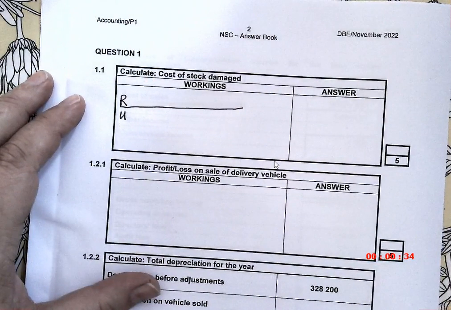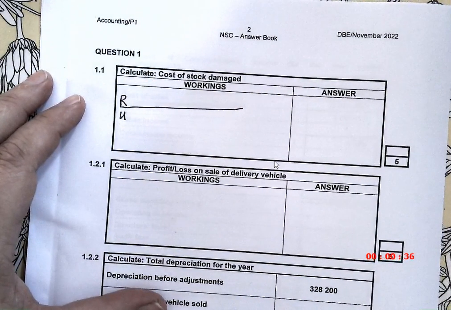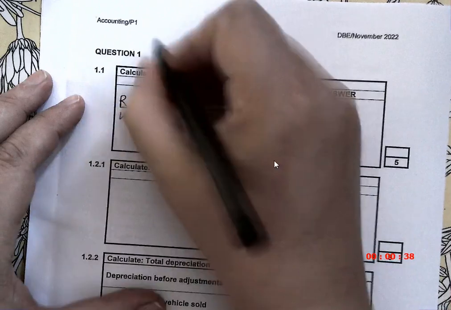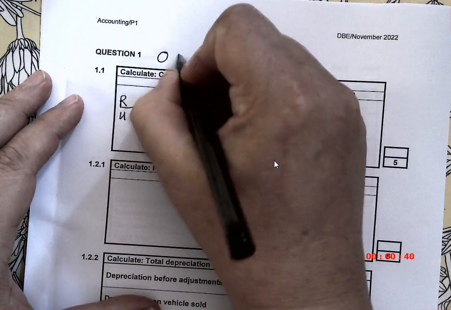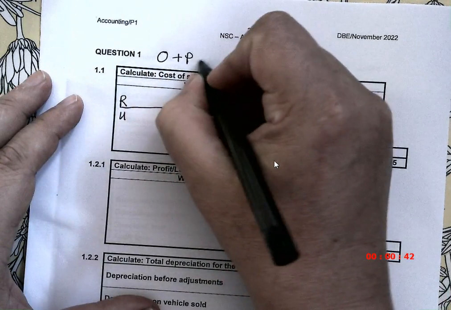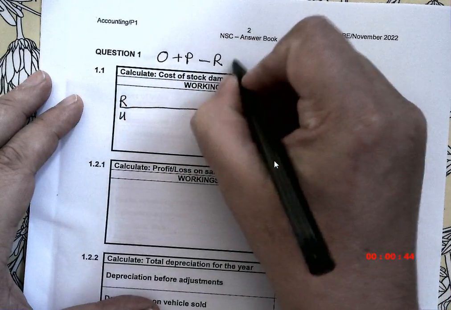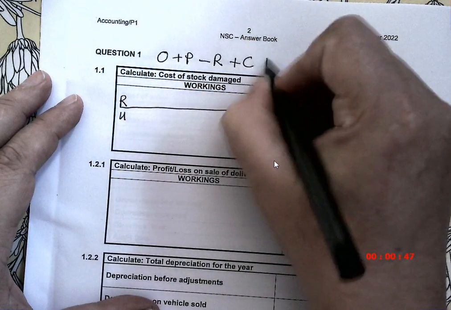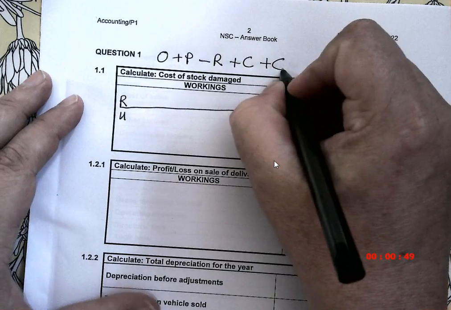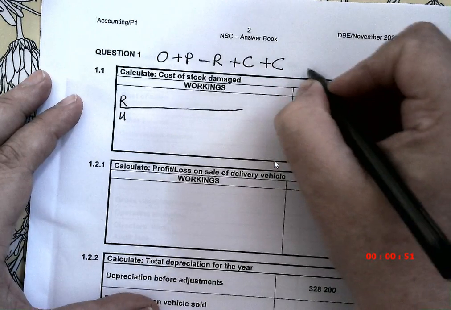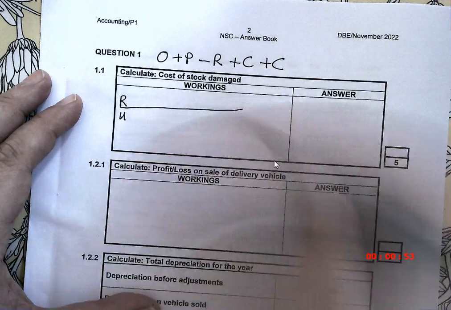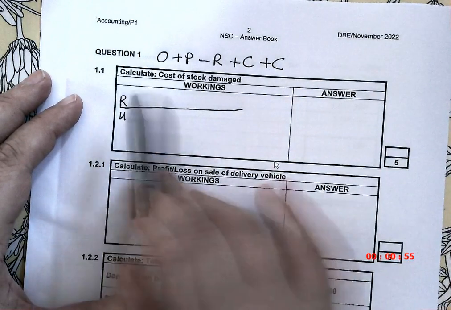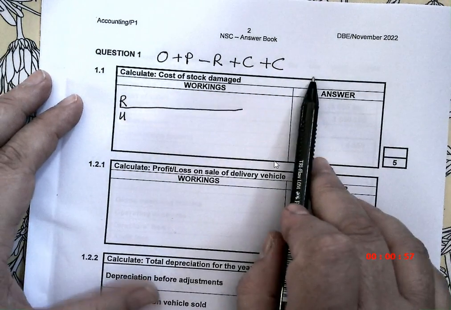And you're always going to work according to, you remember in the periodic system last year we said opening plus purchases less returns plus carriage plus customs. Okay, we're not going to say less closing because now we are calculating the closing. Okay, so you always use that little equation.